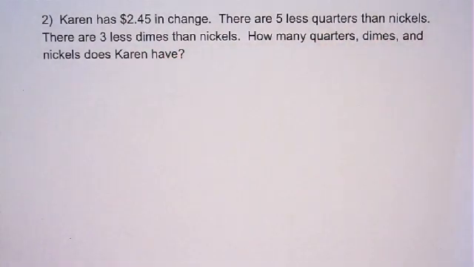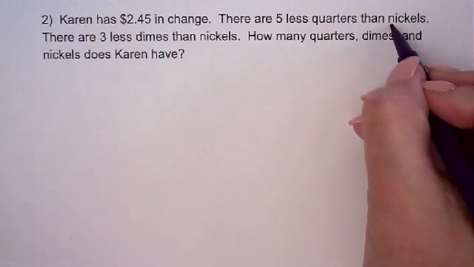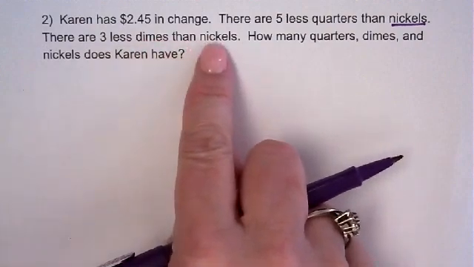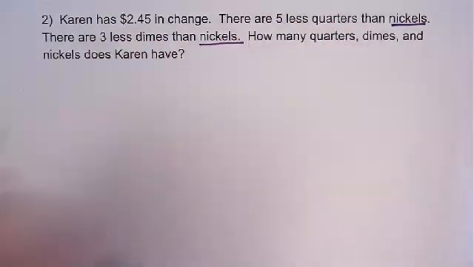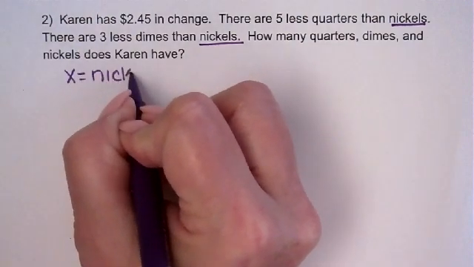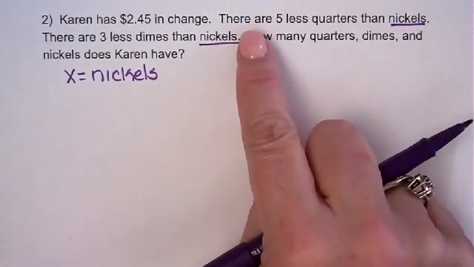Now let's go back to what I was talking about earlier about that end of the sentence being your variable. Well, look right here. What does this second sentence end with? Nickels. What does this third sentence end with? Nickels. You want to take a guess what x is going to be? x is going to be nickels. Okay, now that I know that, let's just back it up and let's translate the rest of it.